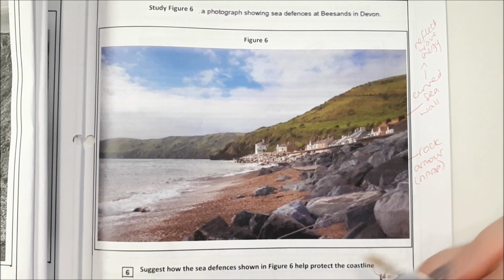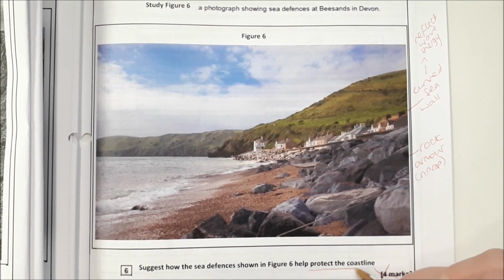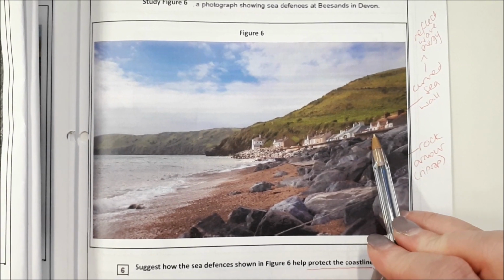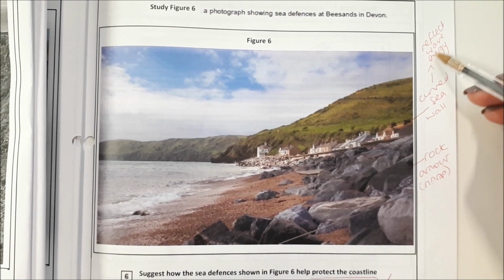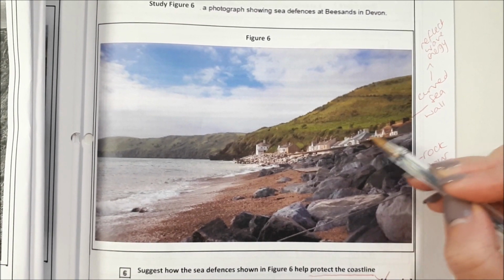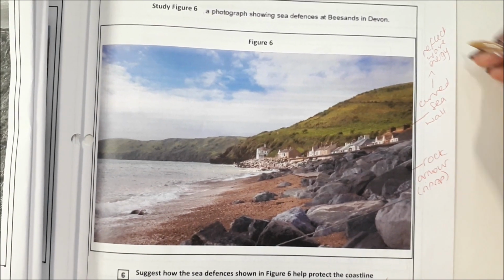And how does that help protect the coastline? Remember, this is the focus of the question. Well, just behind the wall, you can see that there are houses. So the reflective wave energy is important because it's going to protect the land and the buildings behind.